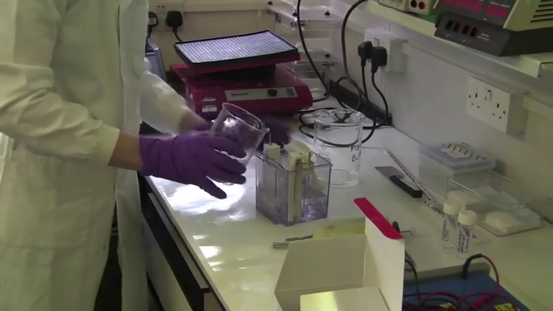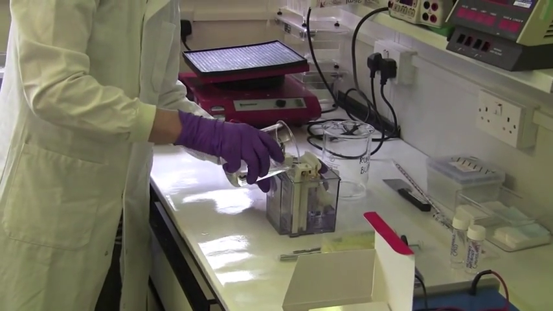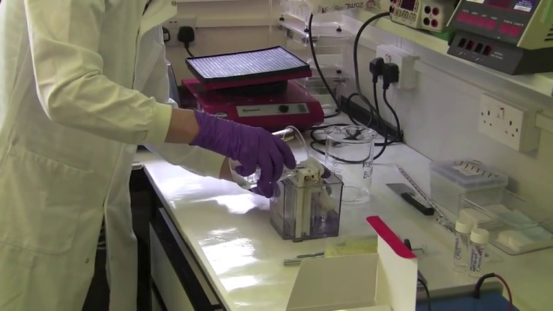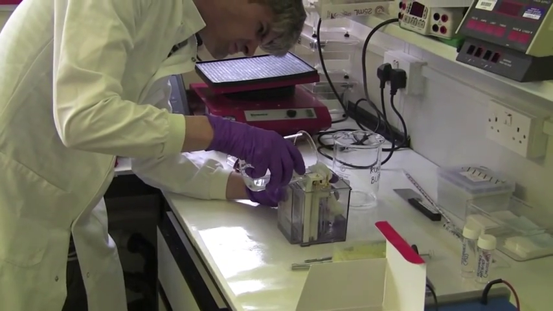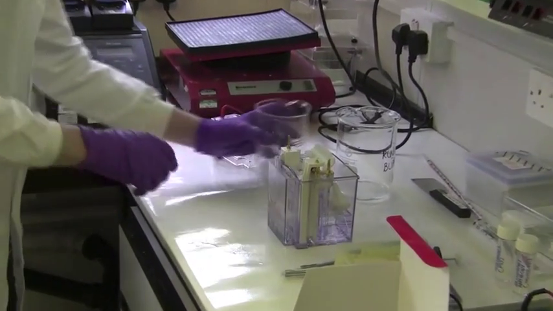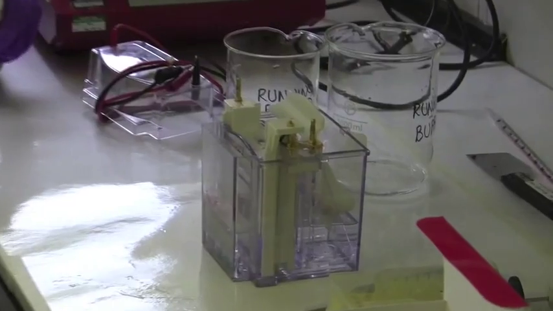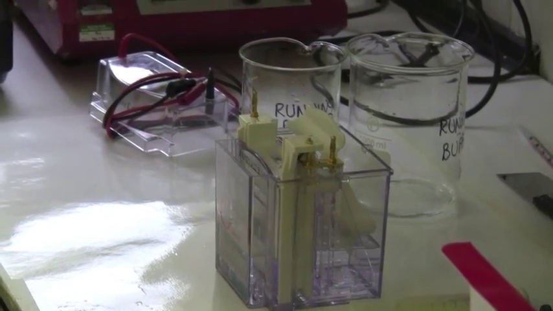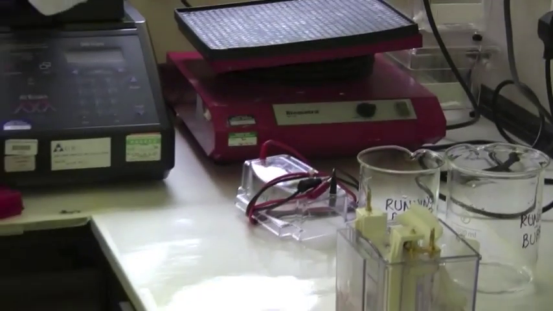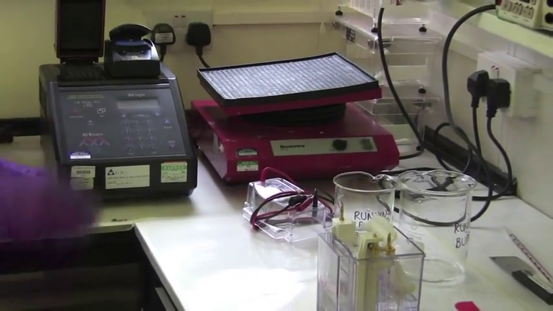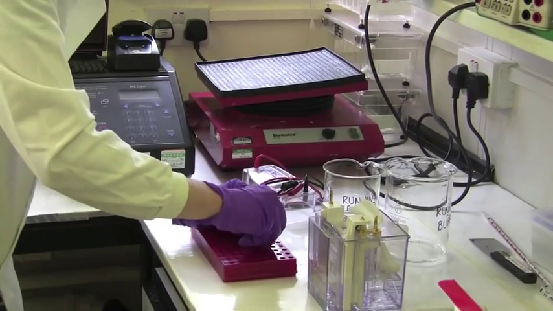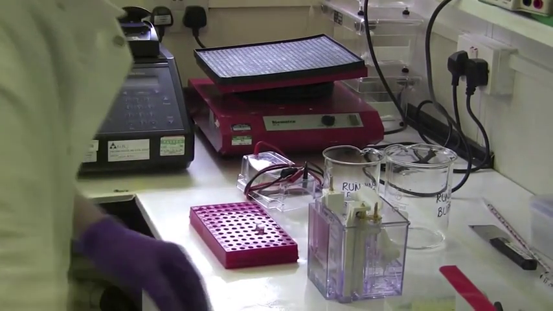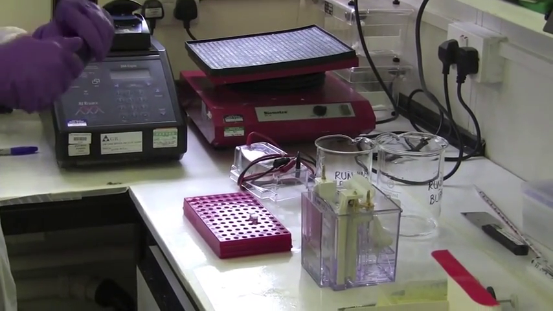In order to ensure correct flow of current through the gel, running buffer is added to both compartments of the gel tank. Samples are removed from the heat and pipetted carefully into the wells at the top of the gel.